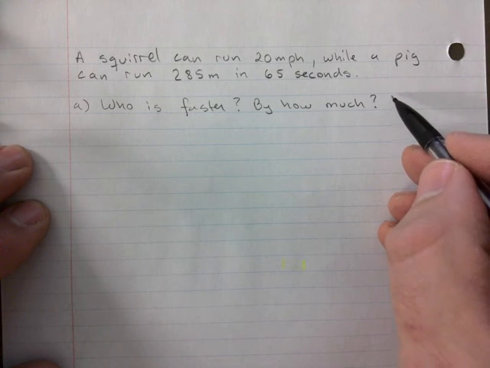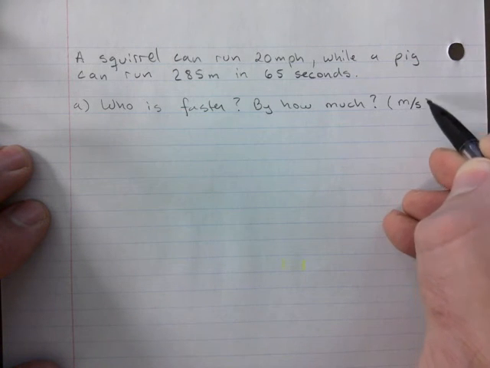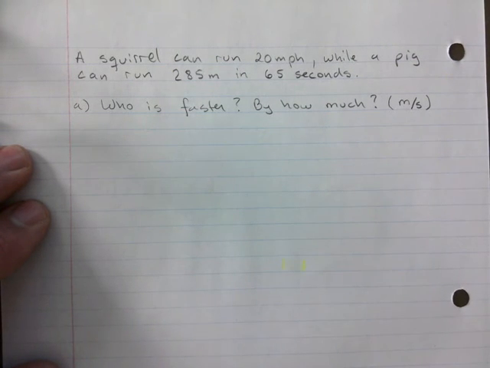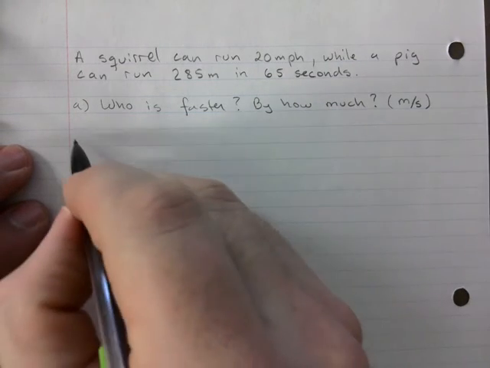Let's agree that we're going to go meters per second. Right? My key is actually different, but I'm just going to prompt you. So I want your answer to be in meters per second. That way there's no doubting what am I supposed to do here.